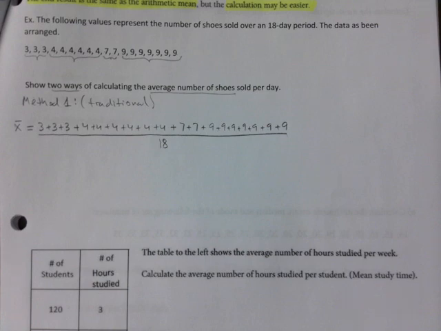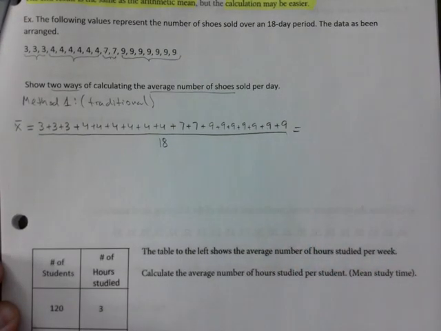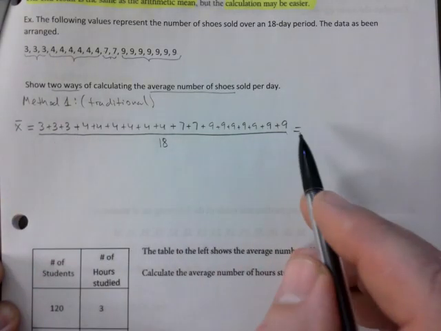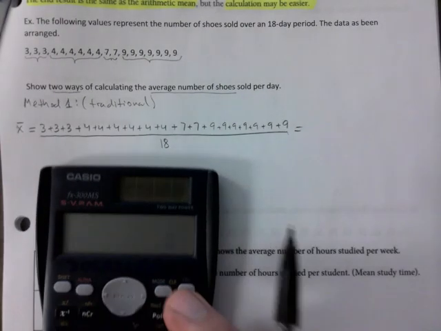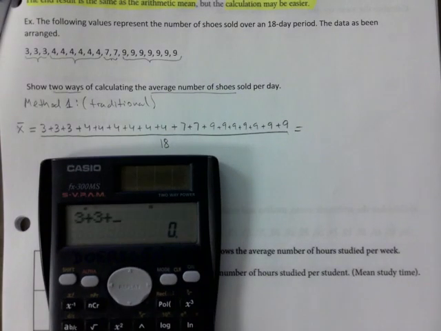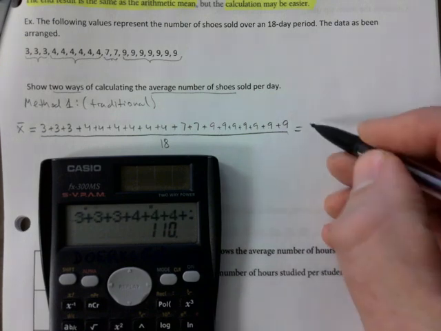I will show you the easier method. Kind of sounded scary. Okay. If we add this all up, anybody want to do this for me, or are you just going to trust me? If I go 3 plus 3 plus 3, and then 1, 2, 3, 4, 5, 6, and then 2 sevens, and then 7 nines. 1, 2, 3, 4, 5, 6, 7. That's 110.